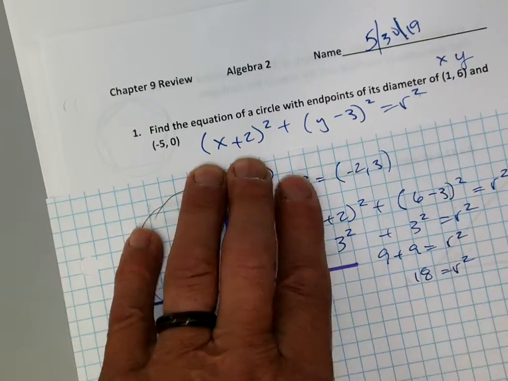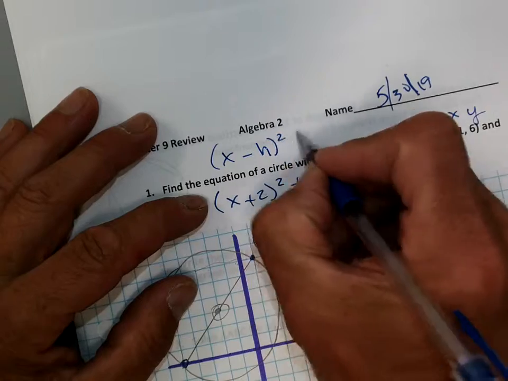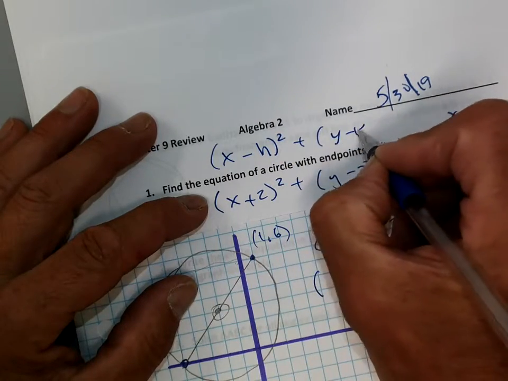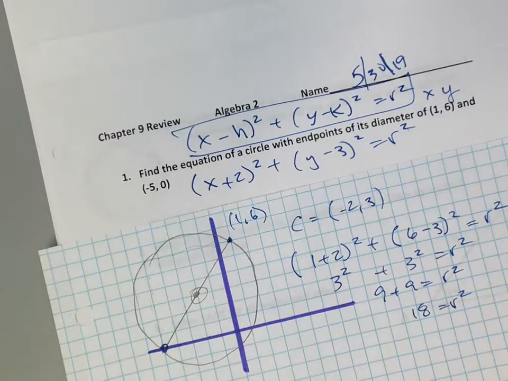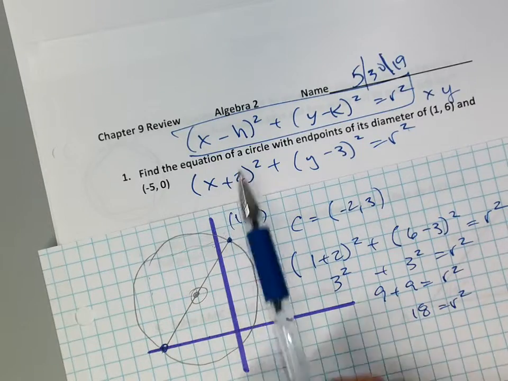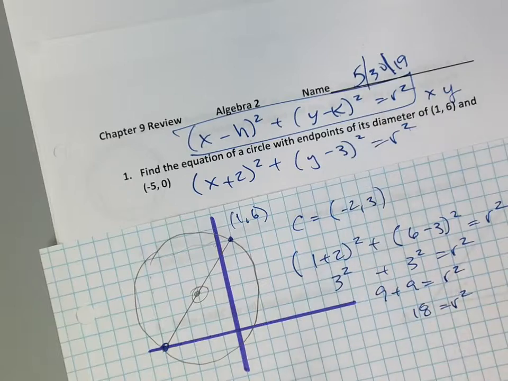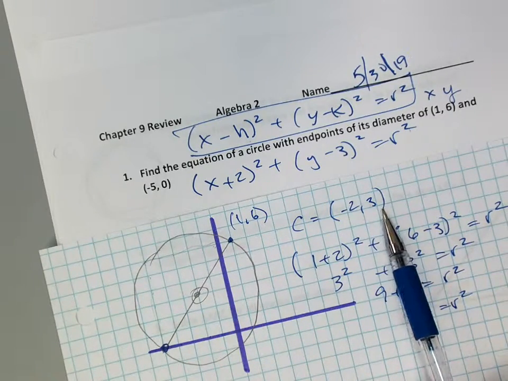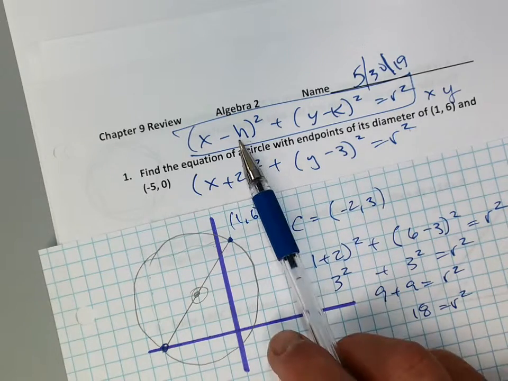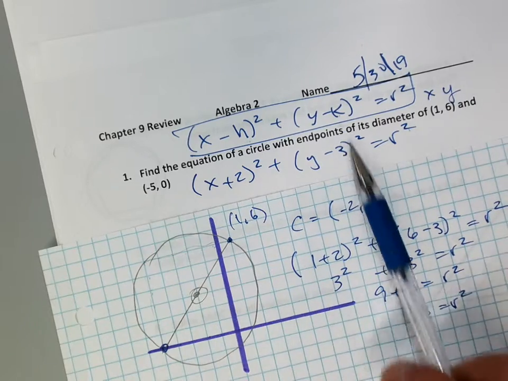Okay, so the equation of the circle is (x minus h) squared plus (y minus k) squared equals r squared, okay? That's the standard form of a circle, right? Were you here yesterday? Yes. Okay, it's all right. We'll go back through it. It's no big deal. So that's the standard form of a circle. H and K are the center of the circle, which we found to be at negative 2 and 3. So we put the negative 2 into here. Negative 2 is a 2, right? And we put the 3 right there, okay?